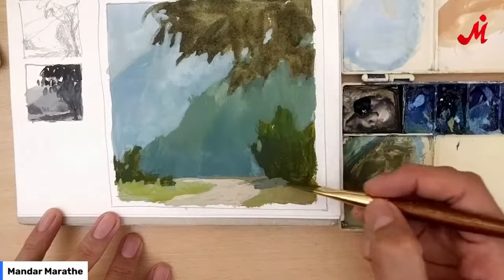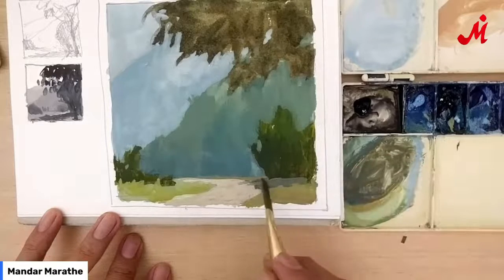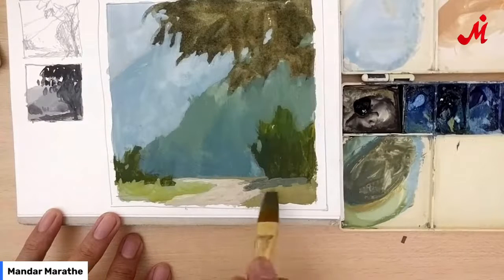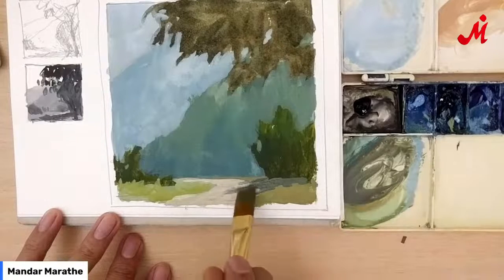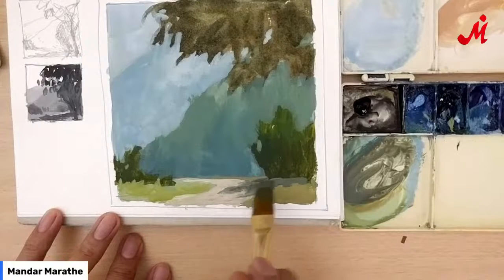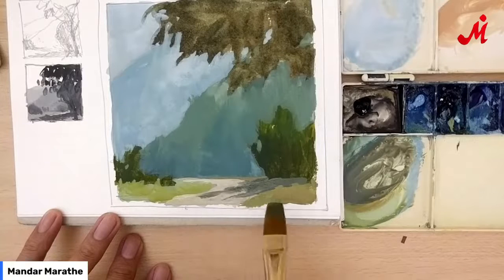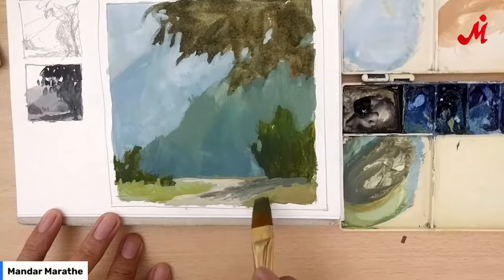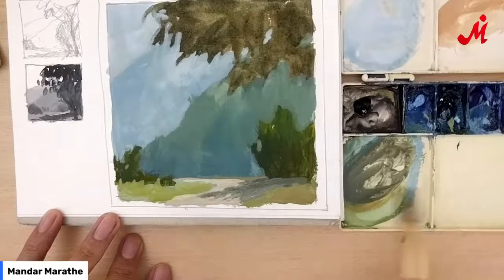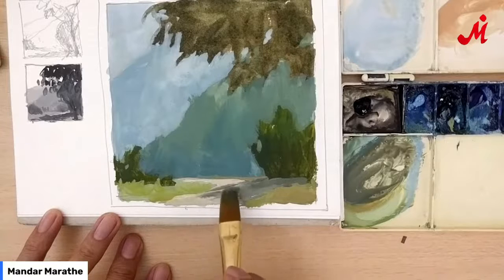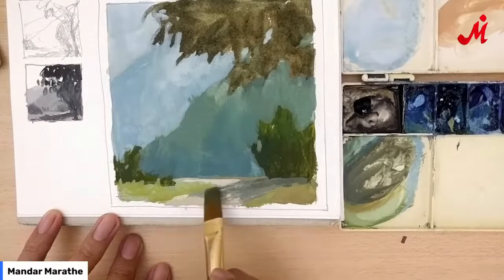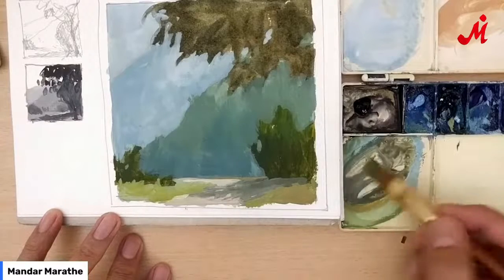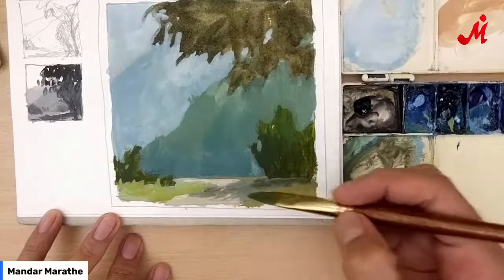But because I've been painting for so long, I can go on modifying colors without having to mix them in different wells, so to say. I will have to make this darker later on because right now this color of the road is very wet.